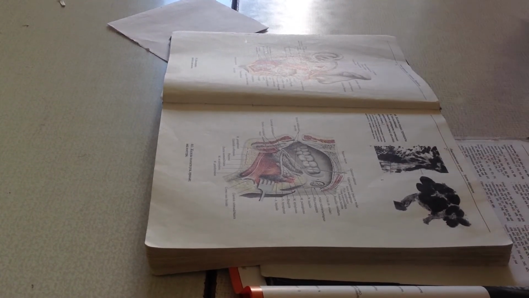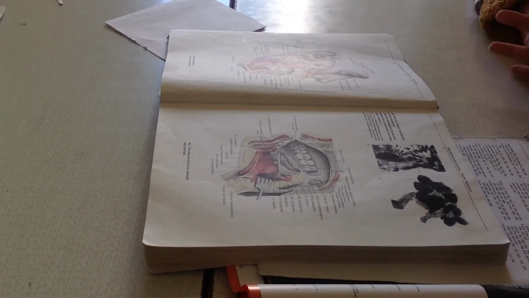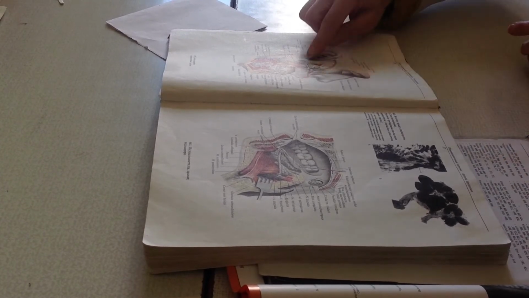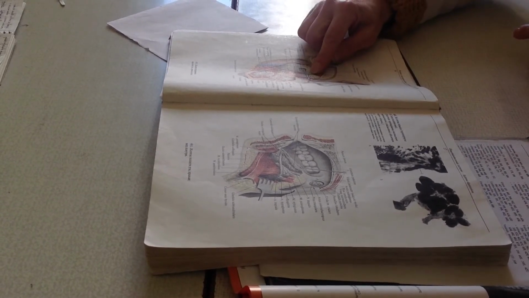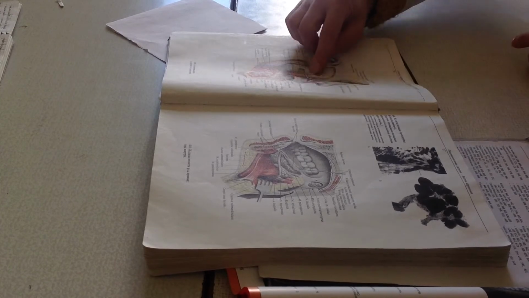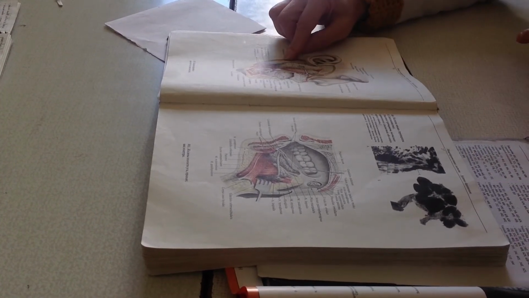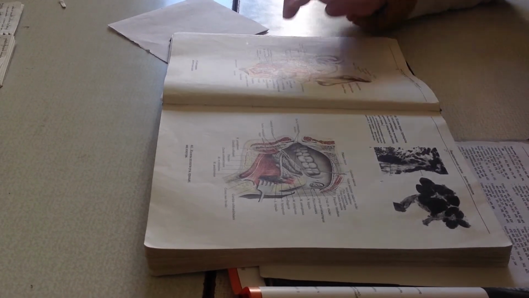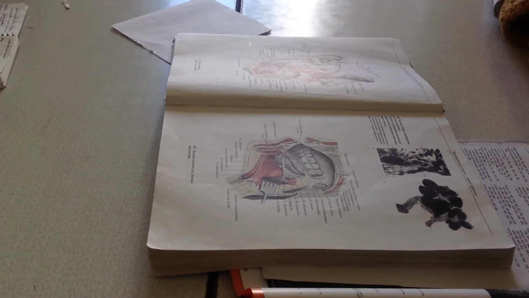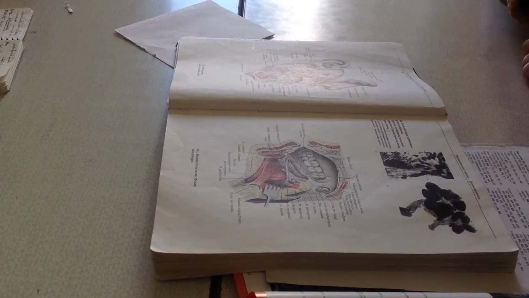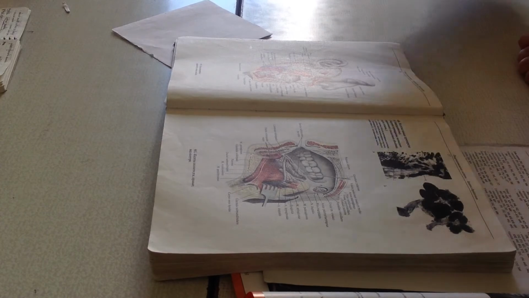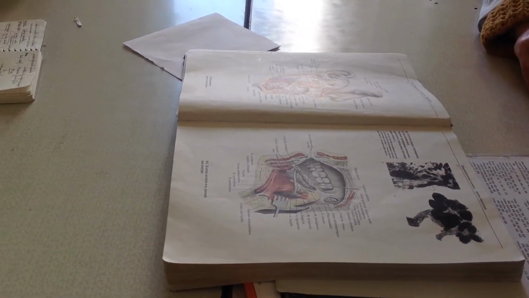Front, below, posteriorly, superiorly, where? Anteriorly. Anteriorly and not inferiorly. Anteriorly and inferiorly. Yes? On which muscle is the parotid gland located? Which muscle is here? Masseter muscle. On the masseter muscle. Yes?